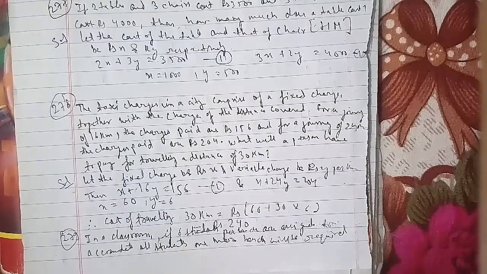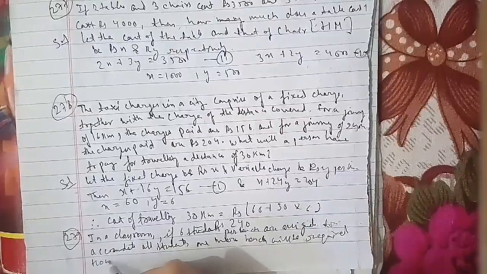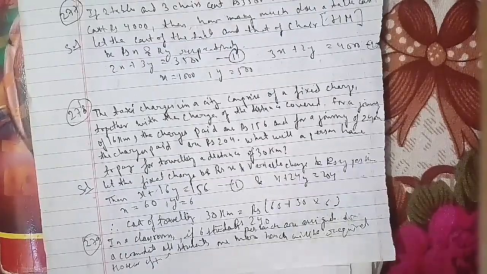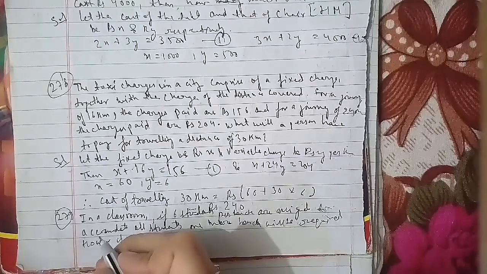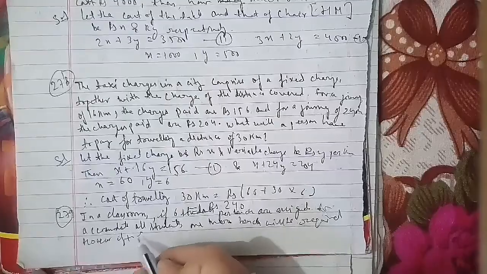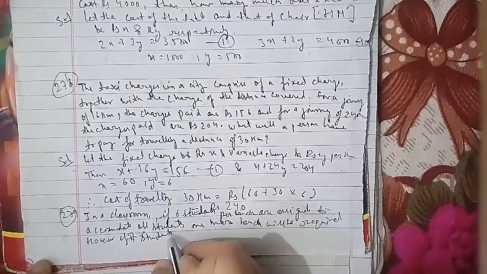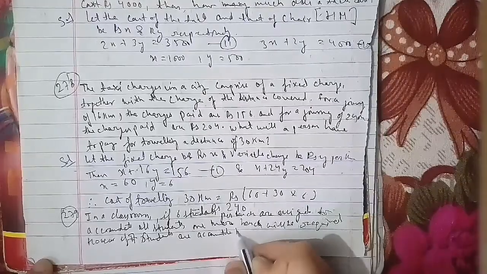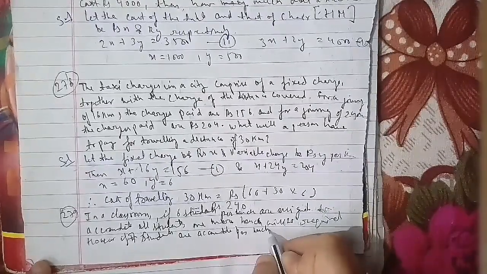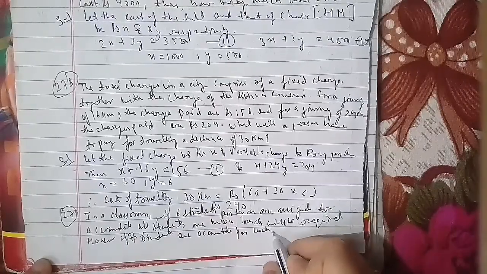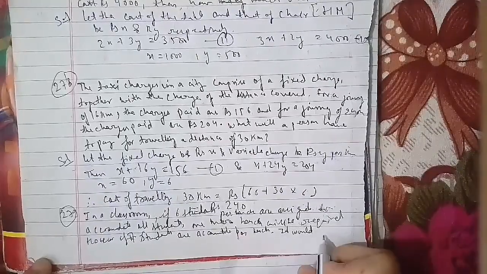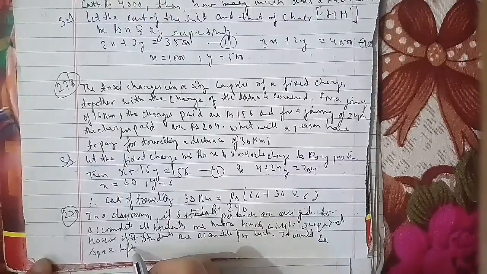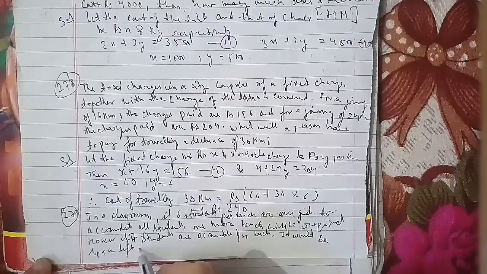However, if 7 students are accommodated per bench, there would be space left for 5 students.